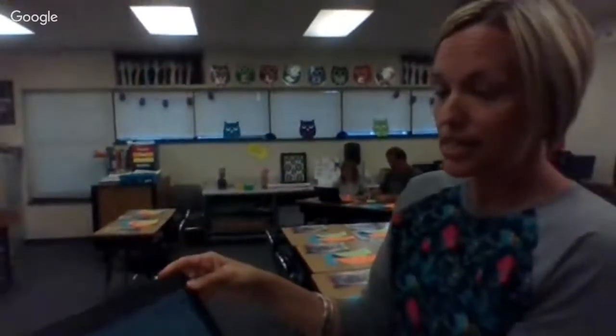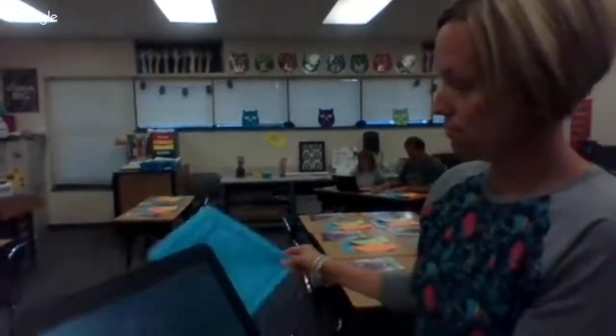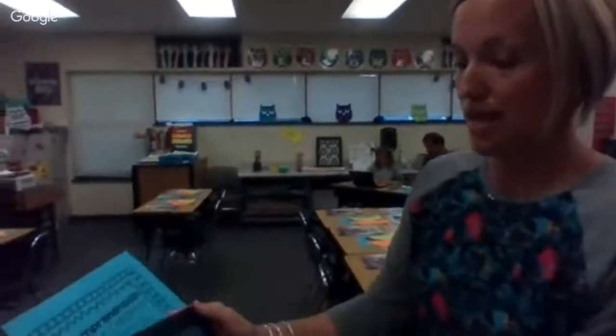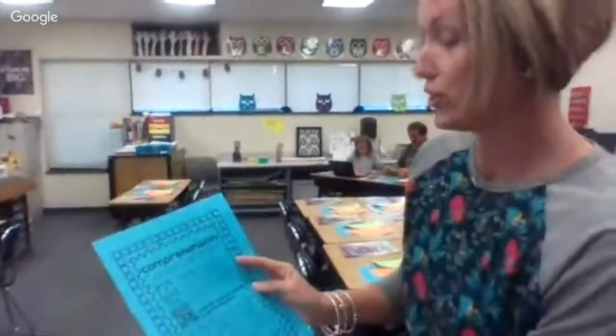The last white box at the top is comprehension. And this is a fun activity that the kids will get to do: to make a fiction and a nonfiction cootie catcher.